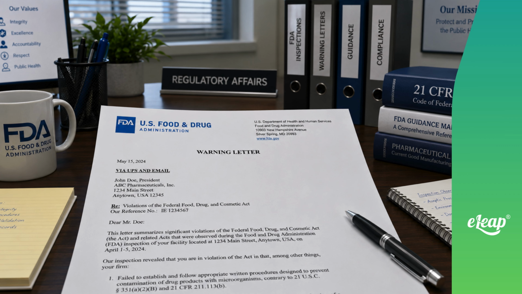Today, we will walk through the 7 essential components of a compliant pharmacovigilance SOP so your team knows precisely what is required and how to document it.